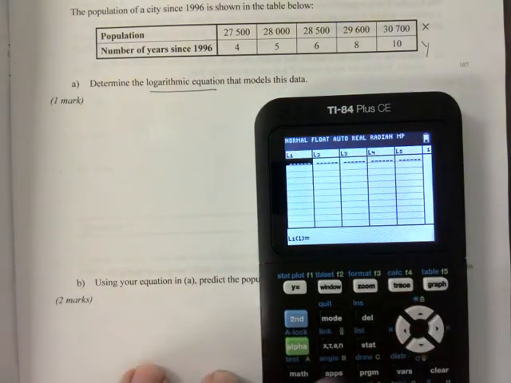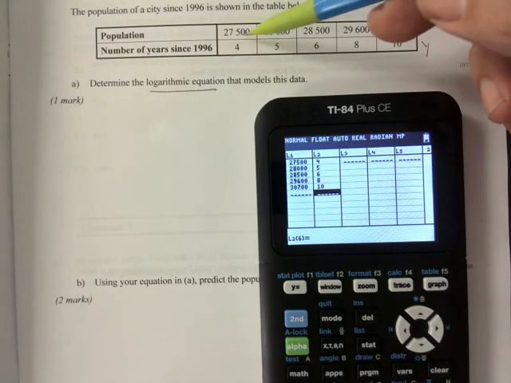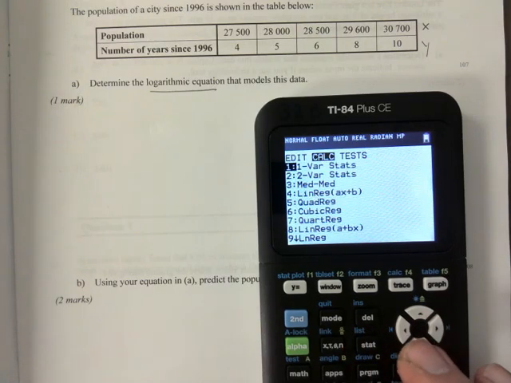Clear, clear. There you go. 4, 5, 6, 8, 10. Watch the jumps, right? It goes up by 1s, all of a sudden goes up by 2s. So there's your entry. I'm going to go stat, calculate. Don't go linear regression. I don't like that they have them so close together. It's a natural log, right?